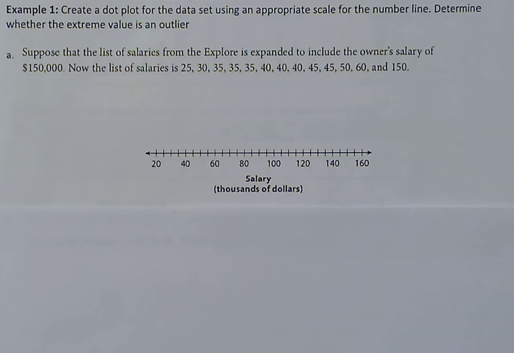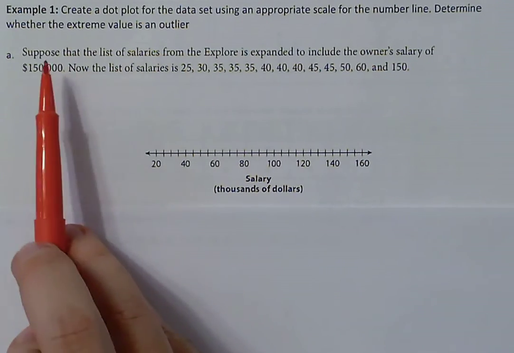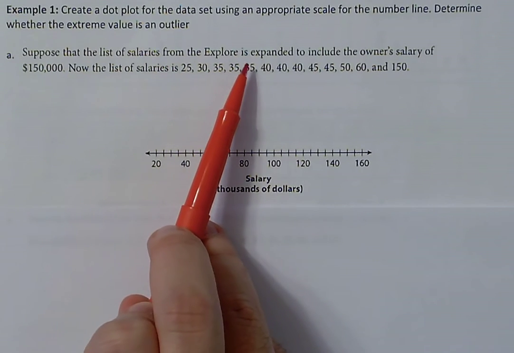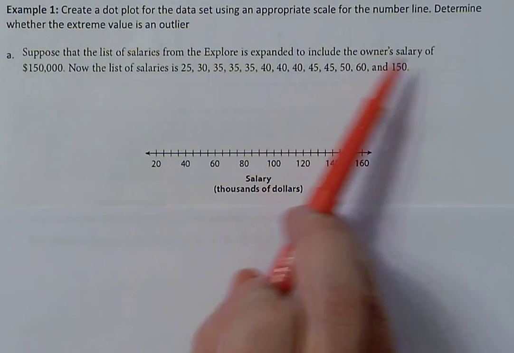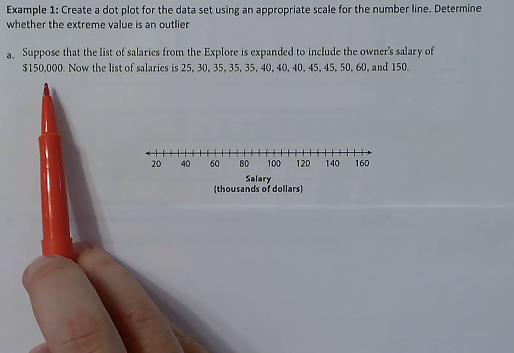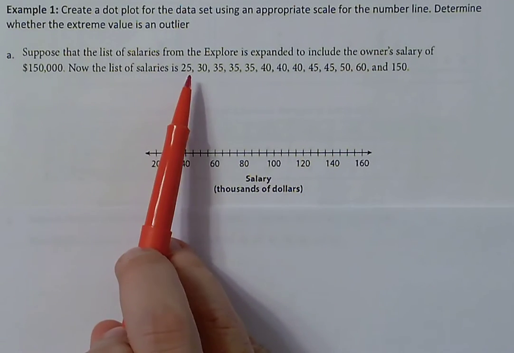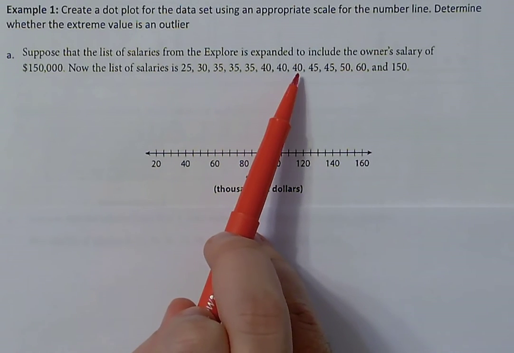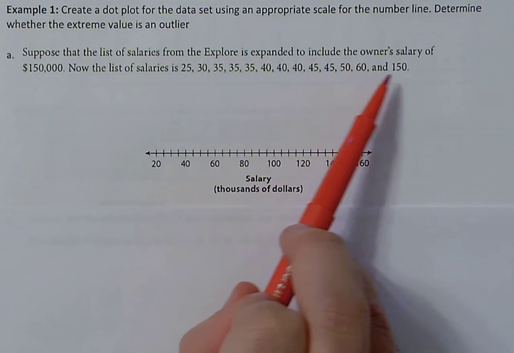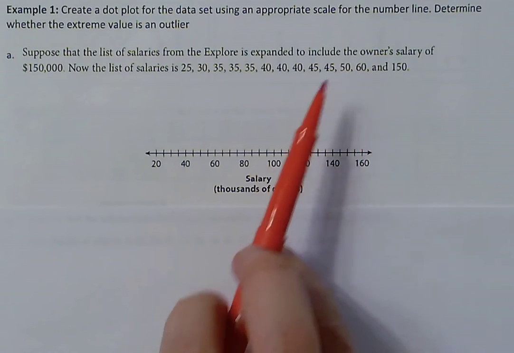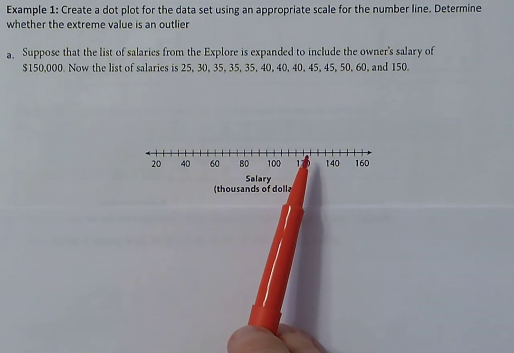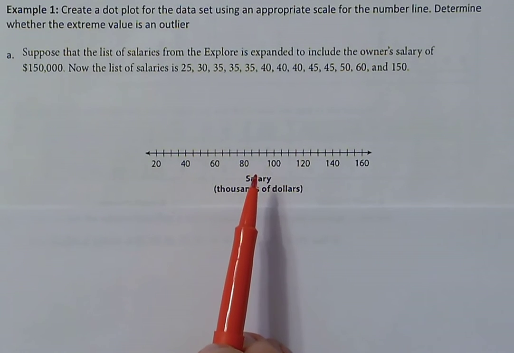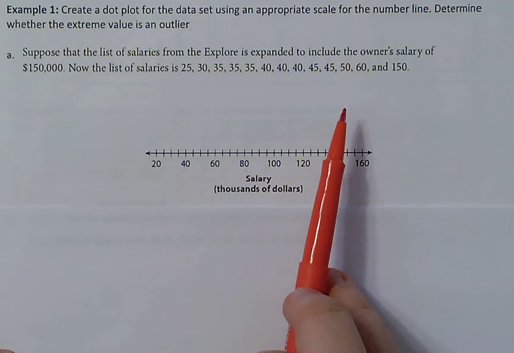So, for part A, it says, suppose that the list of salaries from the Explorer is expanded to include the owner's salary of $150,000. Now the list of salaries is 25, 30, 35, 35, 35, 40, 40, 40, 45, 45, 50, 60, and 150. So that's their salary in thousands of dollars. So we're going to go through and create a dot plot of this data.